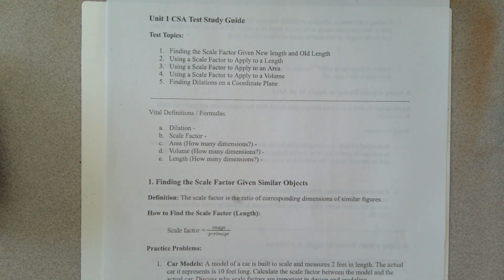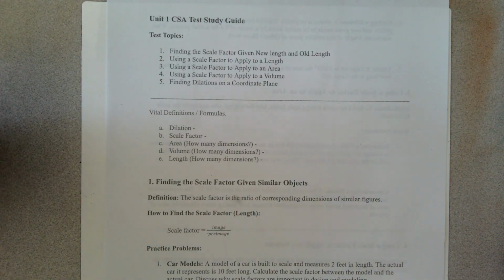Okay, I'm going to take some time to go over the study guide. It's mainly for the people that weren't here, but if you weren't, congrats, you get the benefit of me going over it. There'll be 5 questions.